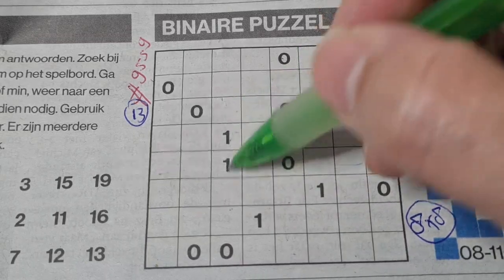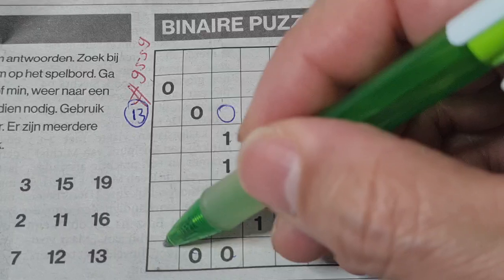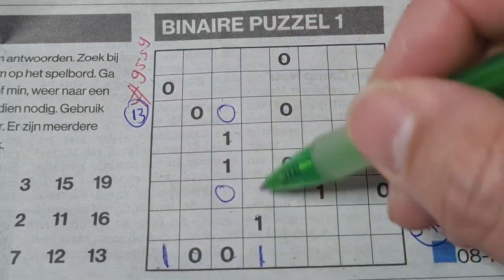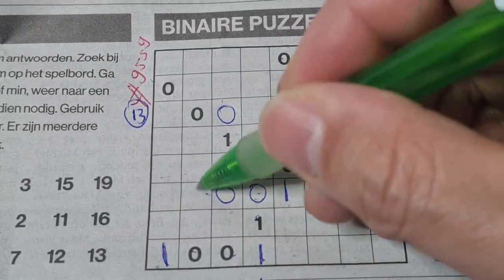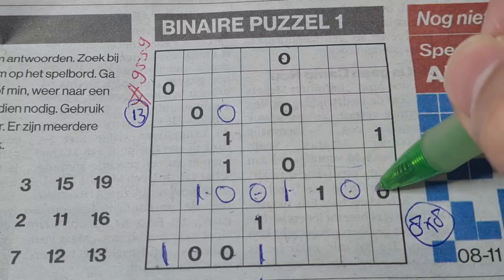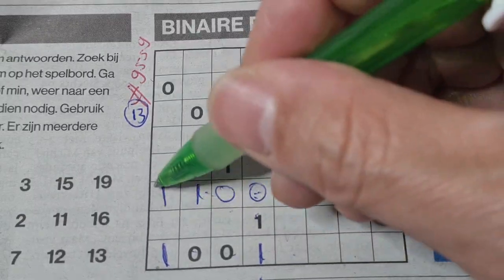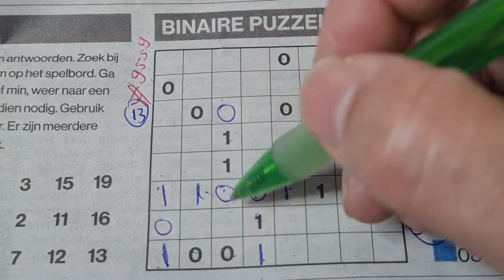So let's get started. Double one, here no, there no. Double O's, here one, there one. Double ones, here no, there no. Double O's, here one, there one. Double ones, here no, there no. 4 O's we have here, so the rest are ones. Between the ones comes an O, between the O's comes an 1.